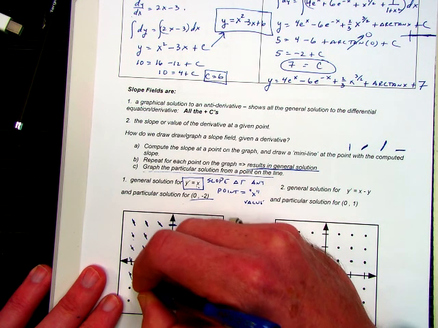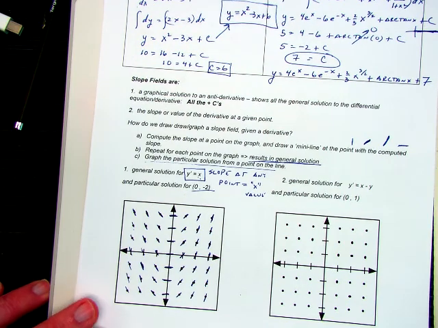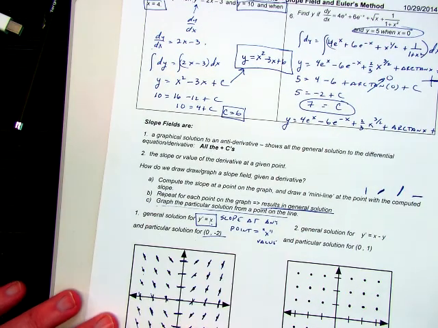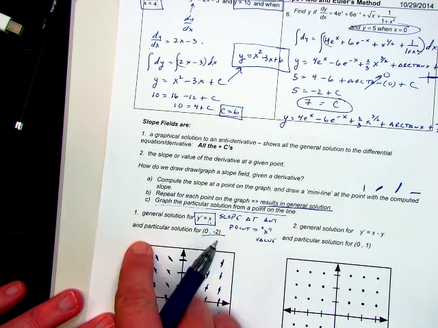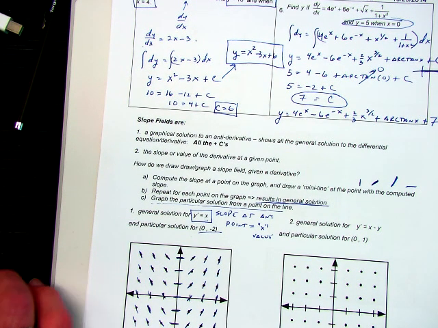So this gives us a map of all the different antiderivatives for this, and they all differ by a constant. If I pick this one, I get one in here. If I pick this one, I draw it down here. But now we're going to draw in one particular solution.